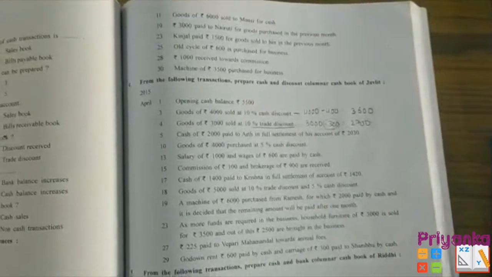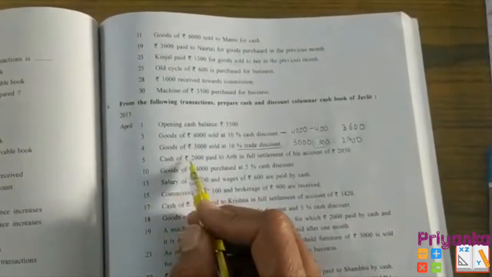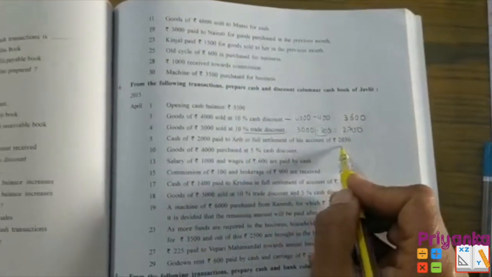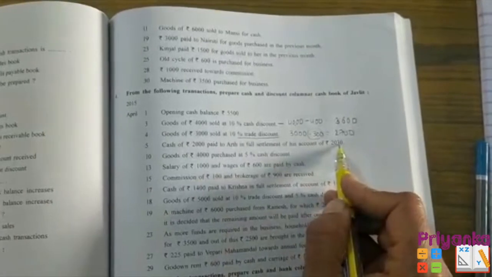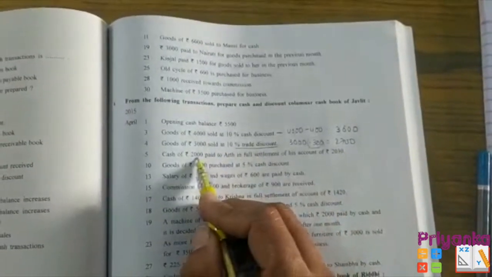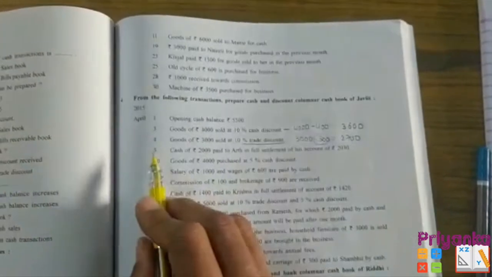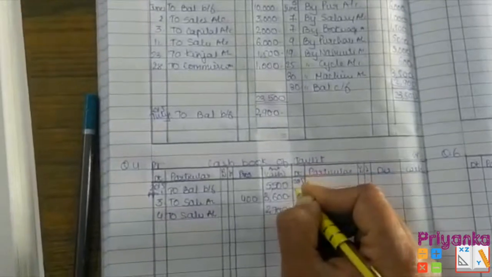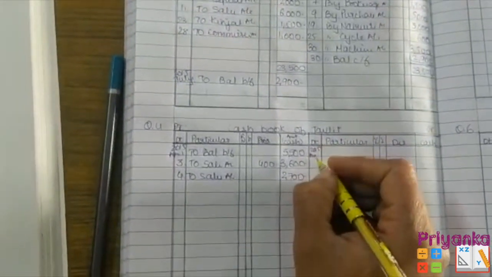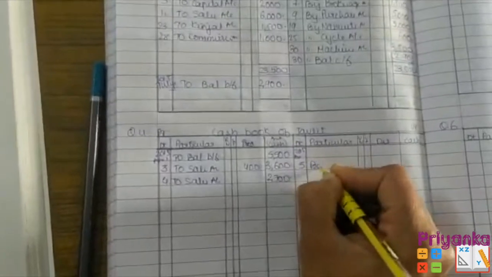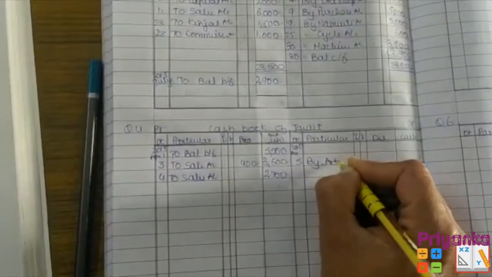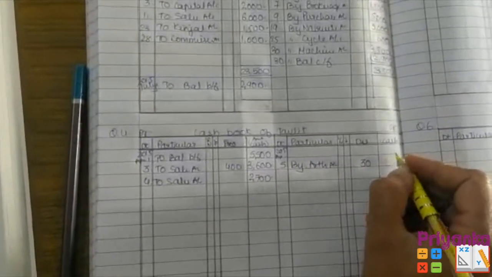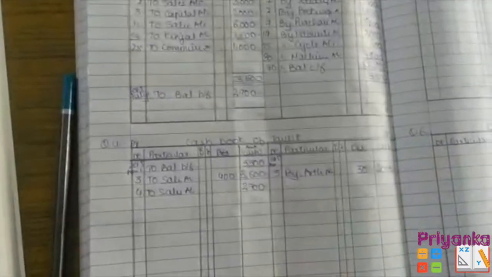Moving to the next transaction number 5, cash of rupees 2,000 paid to Earth in full settlement of his account 2,030. We have to pay it, actually amount is 2,030, but here we are paying only 2,000, so we are allowing discount over here. So take the fifth, as we are paying, comes to the credit side, 2015 April, and the date is 5. Write down to whom we are paying. The name of a person is Earth account. In the discount column we'll keep 30 as we are allowing ourselves and paying only 2,000.